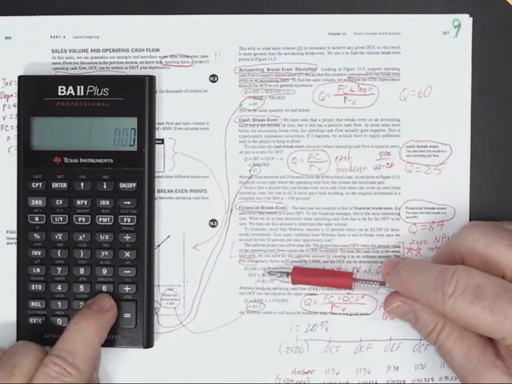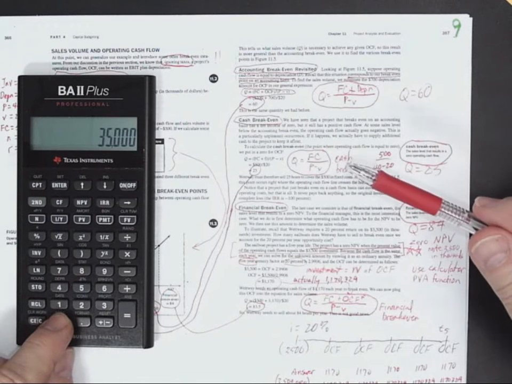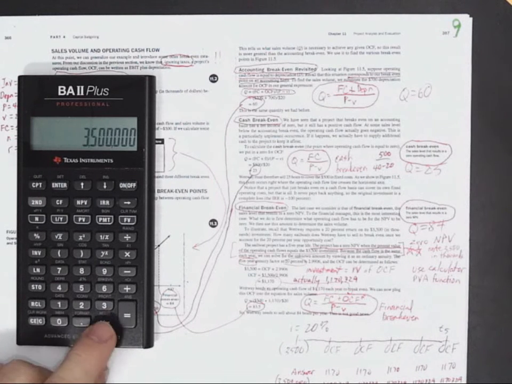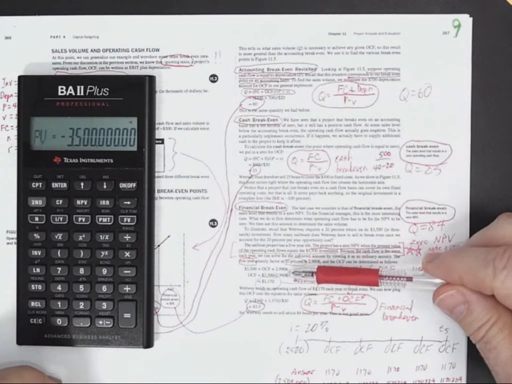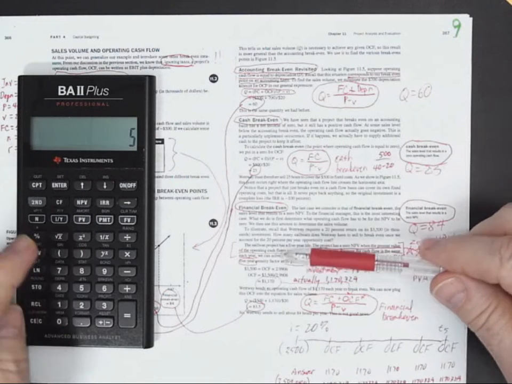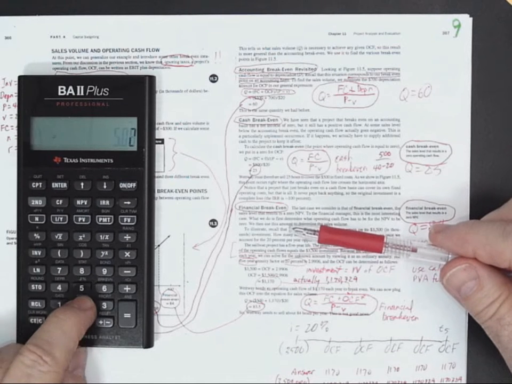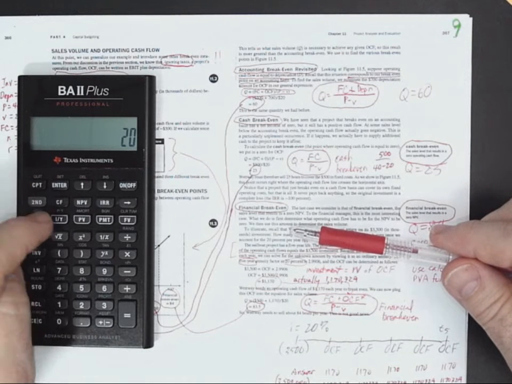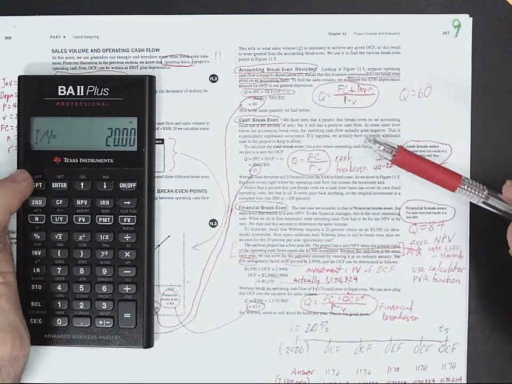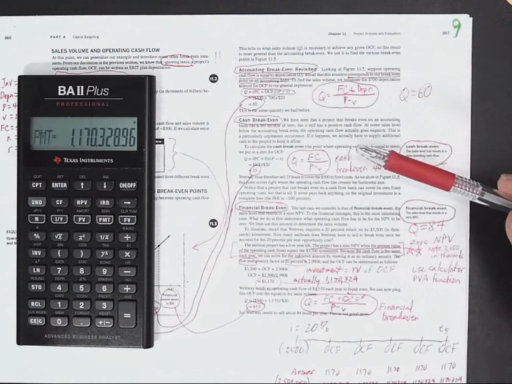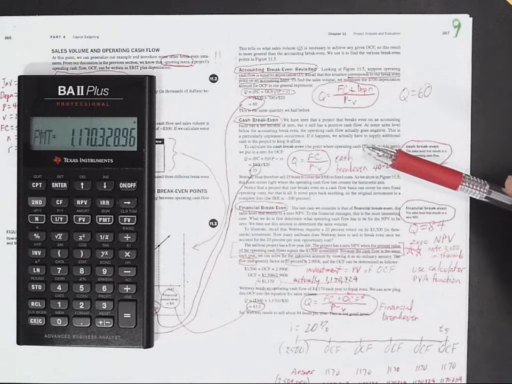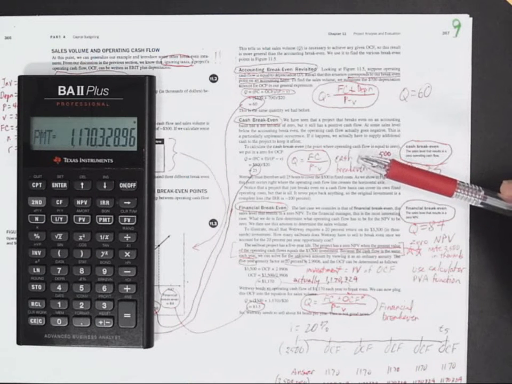We can just put $3,500,000, and I will go ahead and put the full number in there. $3,500,000, change signs as our present value. And we've got 5 as our N. We've got 20 as our I. Compute the payments, and that says that our cash flow every year would have to be $1,170,329 approximately.